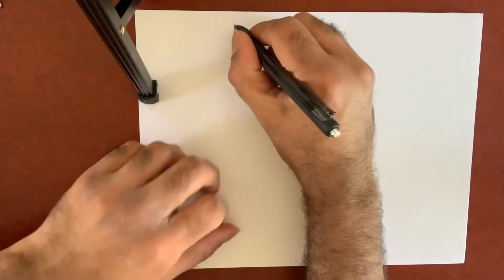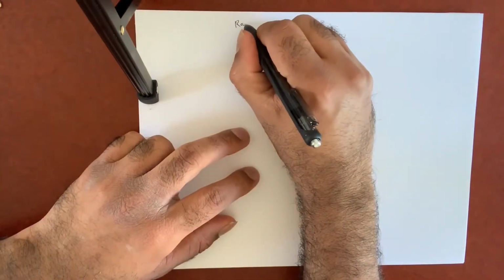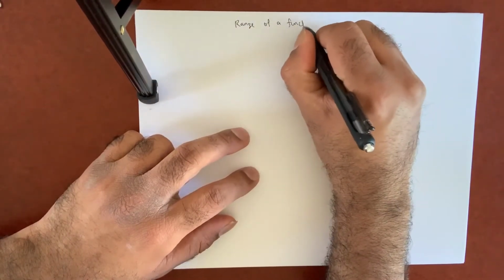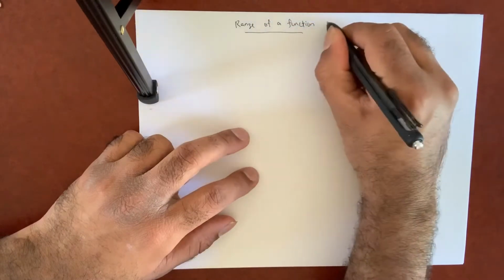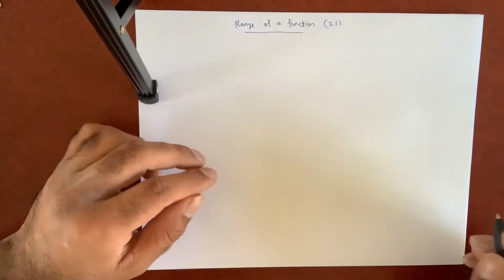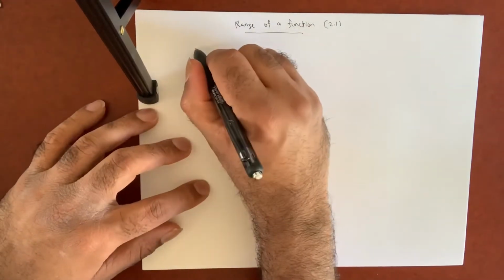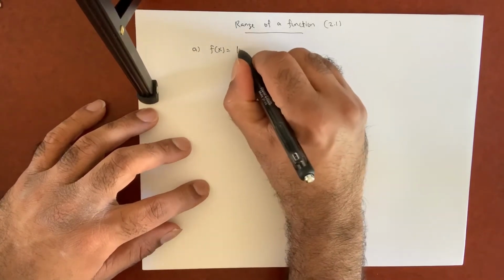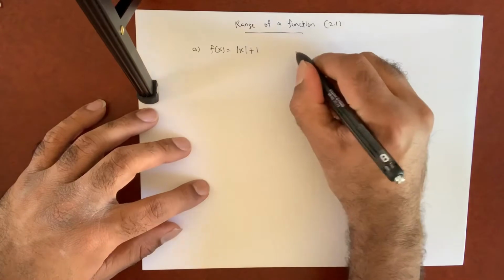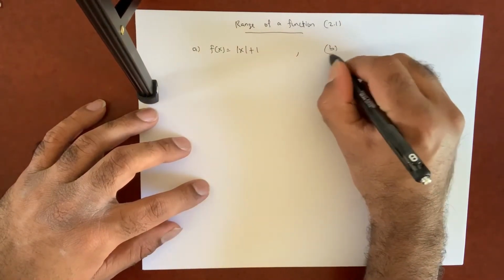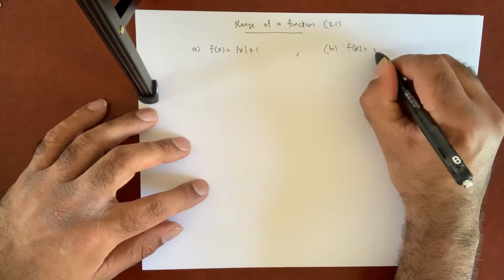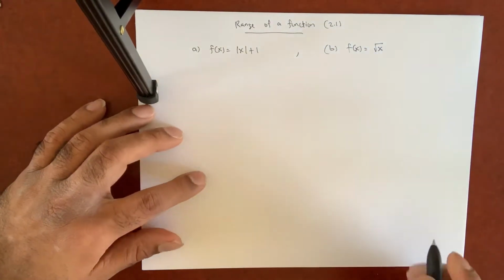So we're now going to get into the range of a function, and this will be the last part of 2.1, and we're going to do two examples. We're going to consider the function the absolute value of x plus 1, and then we're going to consider the square root of x.